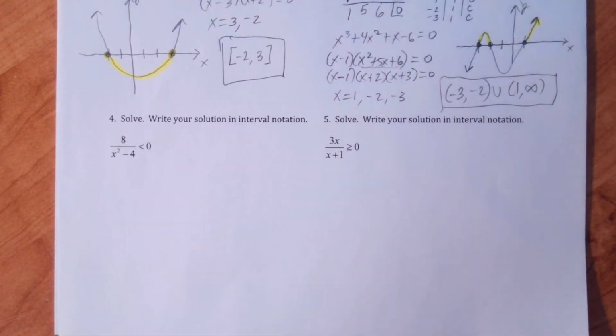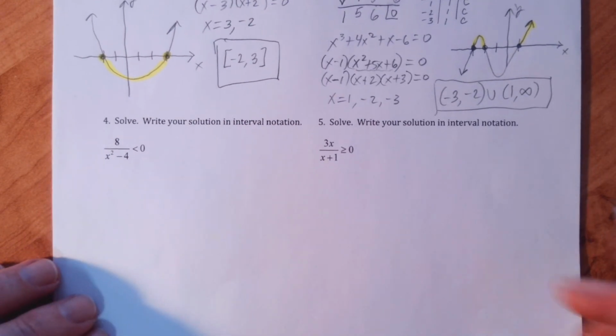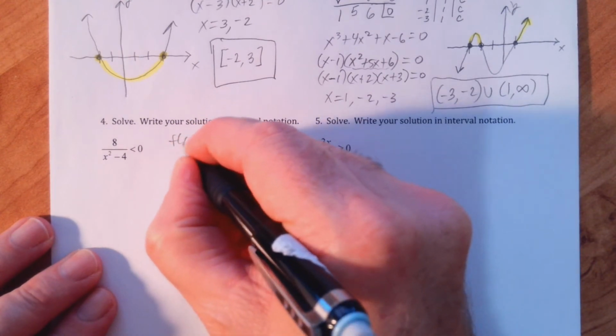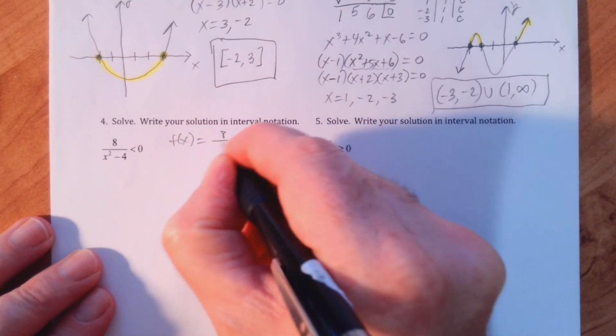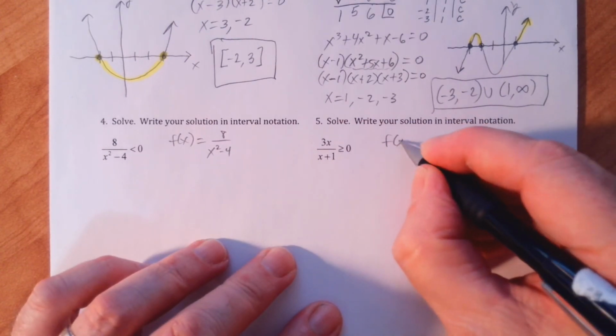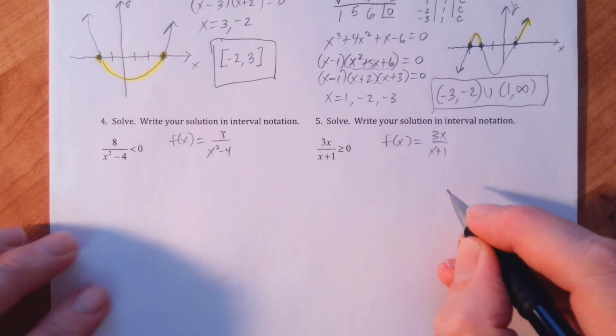I'm just going to do some preliminary work here to draw my sketch, and then I'll get my calculator to help me finish it out. Again, these are functions that you should be able to graph. f of x equals 8 over x squared minus 4. And also f of x equals 3x over x plus 1.